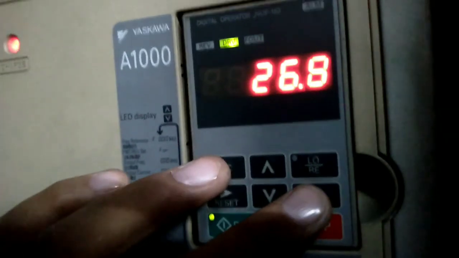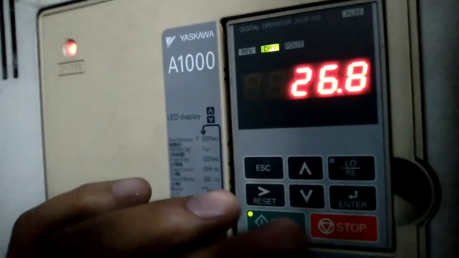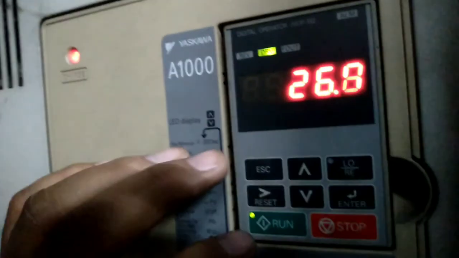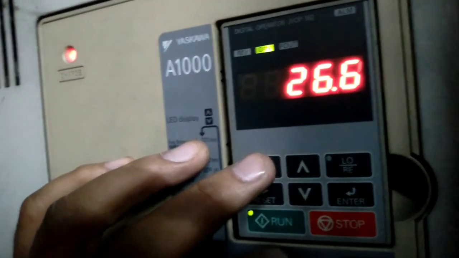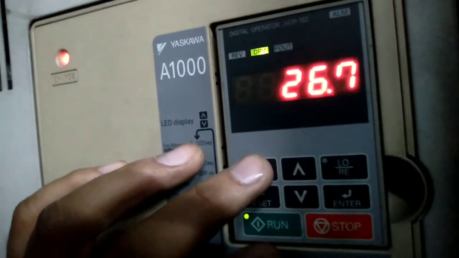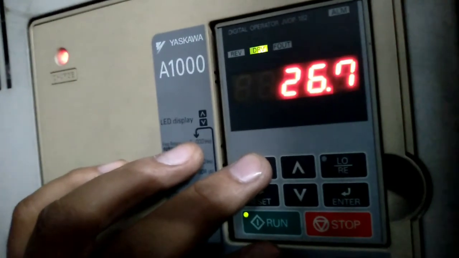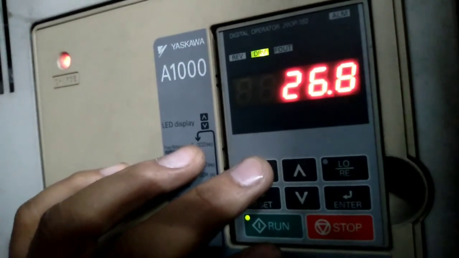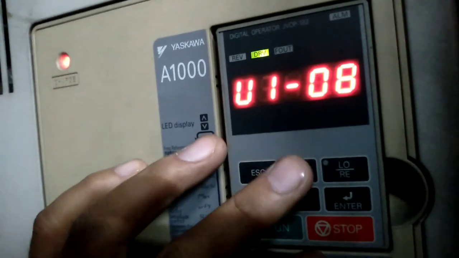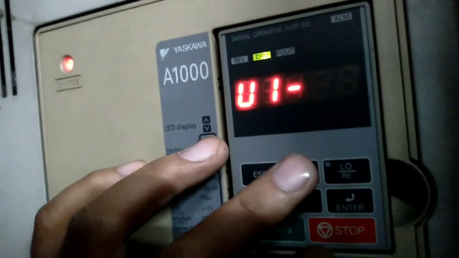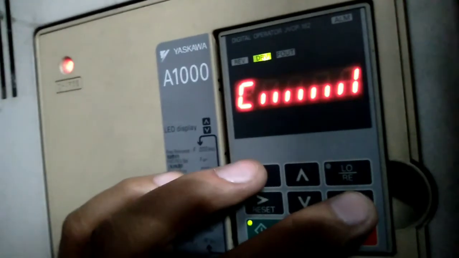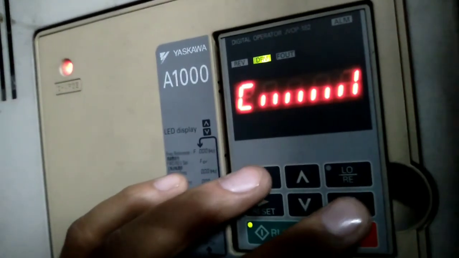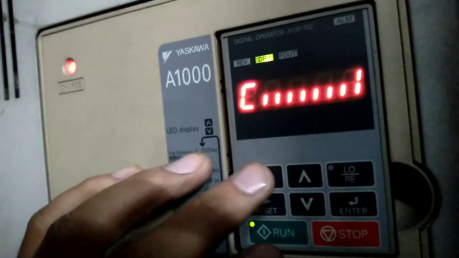This is again one monitor parameter whose value is changing, 26.7, 26.8. I need to refer to the manual actually. I guess this is the motor temperature, U108, or it may be the heatsink temperature. Then U1010, this is of no use here.